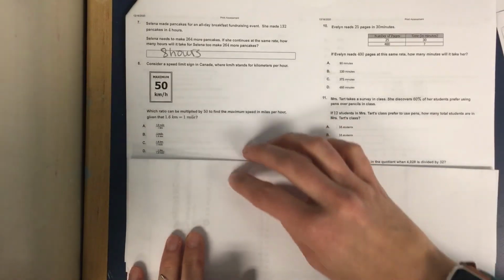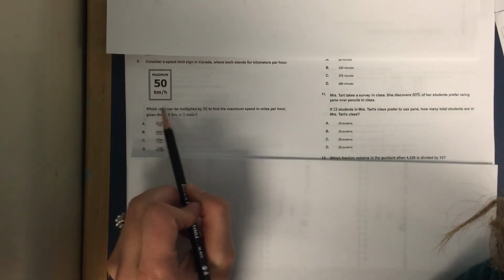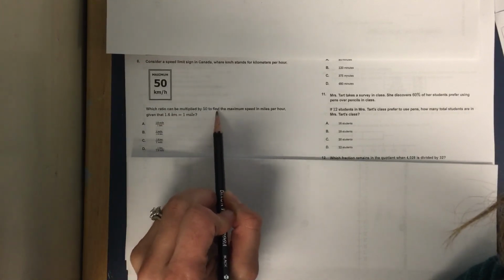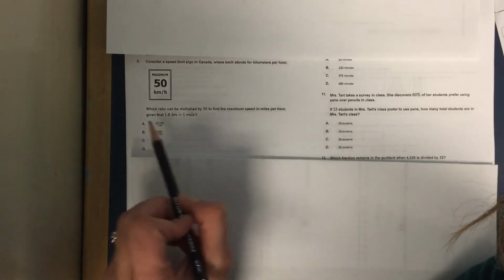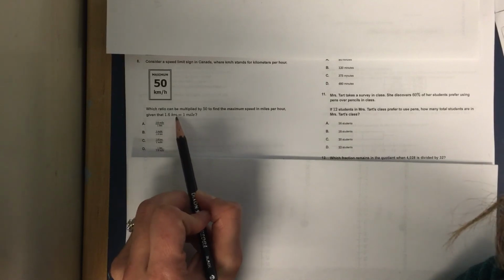It says consider the speed limit sign. Let's cover this up for now. Consider the speed limit sign in Canada, where kilometers stand for kilometers per hour. The maximum, it says, is 50 kilometers per hour. Which ratio can be multiplied by 50 to find the maximum speed in miles per hour, given that 1.6 kilometers equals 1 mile?